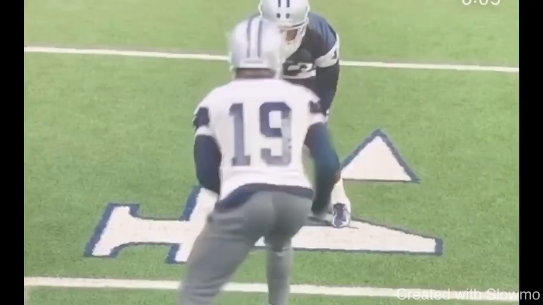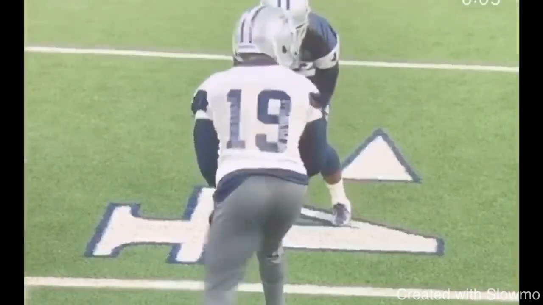All right, fellas, so now the last release that we are going to be talking about is a hesitation hop release, okay? You could throw a single move off of this. You could throw a hesitation hop and do a double move, a triple step, a lot of different things you could do, but I just want to talk about the hesitation step that Amari Cooper uses right here.